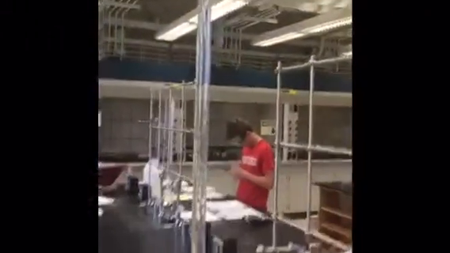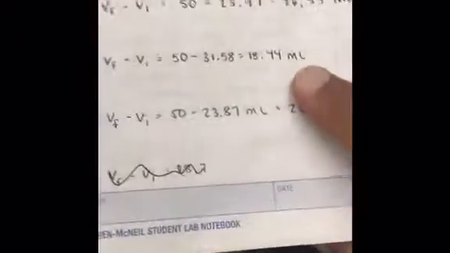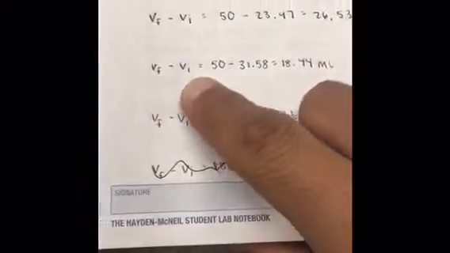The initial volume is 50 milliliters. And then you can't have bubbles. Because we saw a light pink color, the final volume is 31.58 milliliters. Alright, the volume delivered is 18.44 milliliters. I found that by subtracting the initial volume by the final volume.